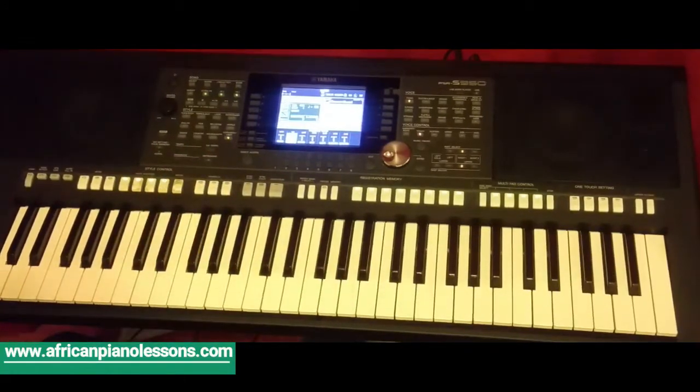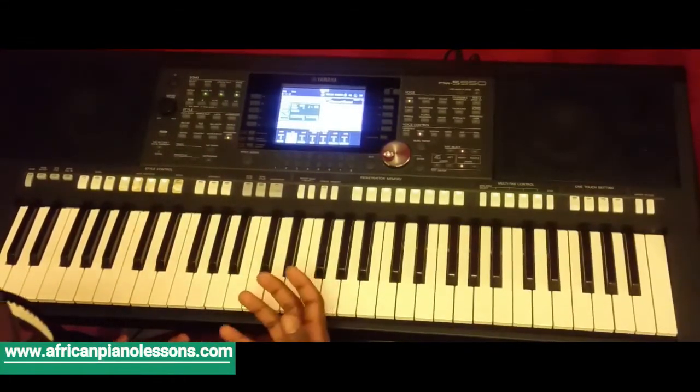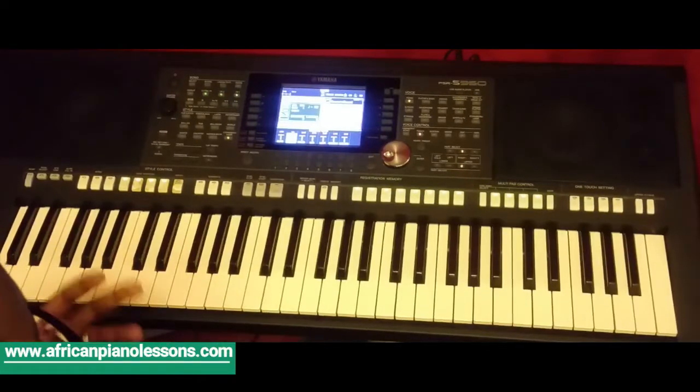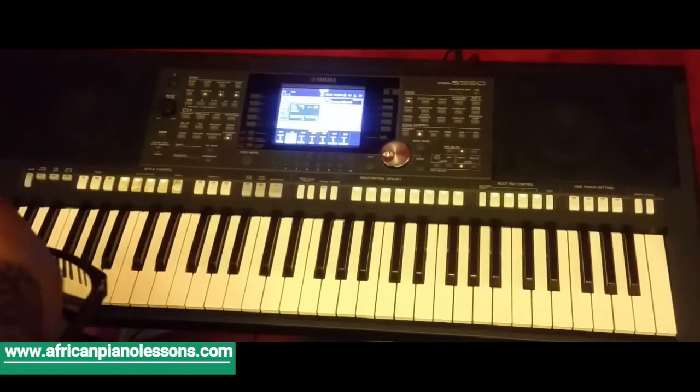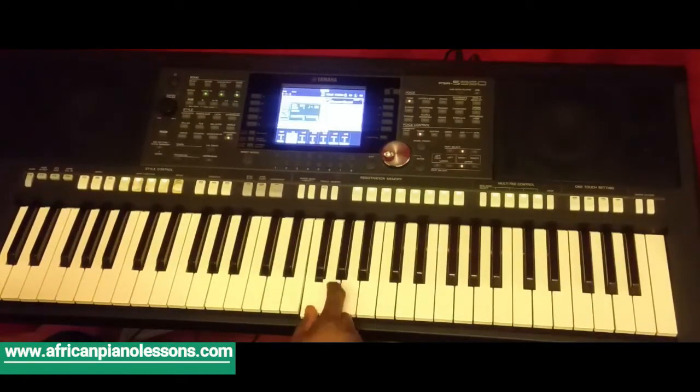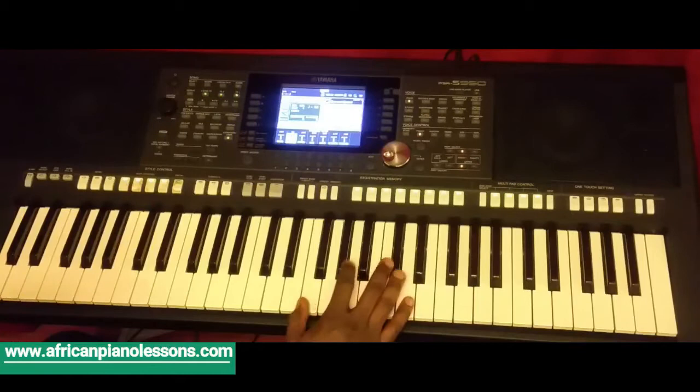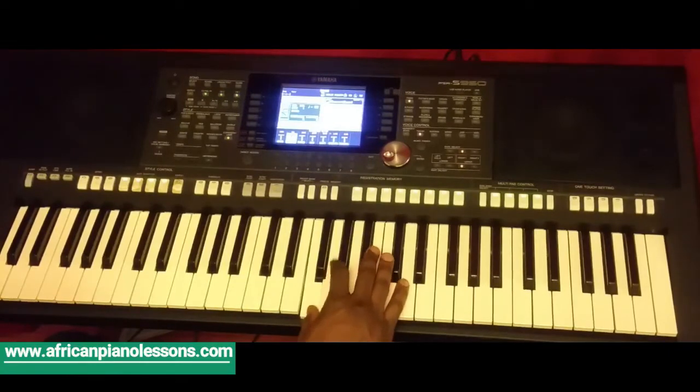Excellent. So if you can practice that sequence, just for you to familiarize yourself with the keyboard, the same thing applies for key F as well. So you can just play the first two fingers, 1, 2, 3, 4, 1, 2, 3, 4, 1, 2, 3, 4.